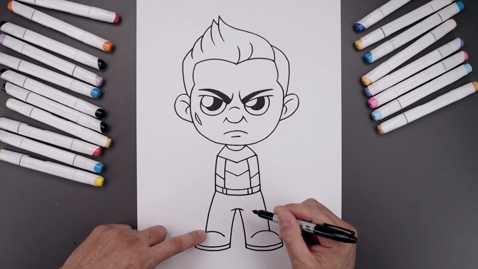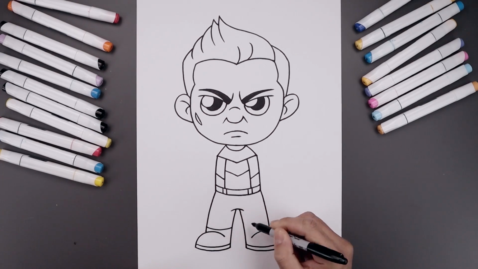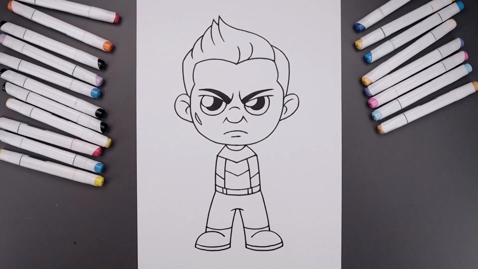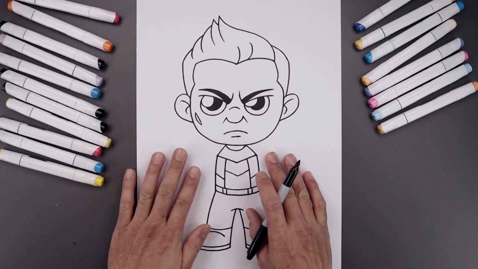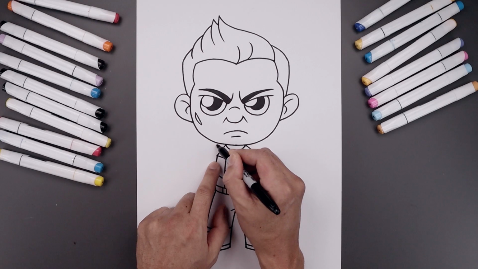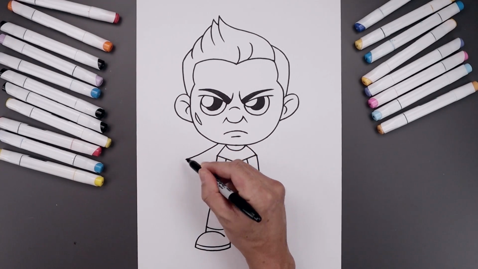Now from the top of the foot, we're going to step up from the outside of the leg, curve down, and then up across the top of the boot. Now from here, we're going to move back up and draw on the arms. Let's start with the arm on the left, holding the bow. From the top of the body, we're going to step up underneath the head, bend the arm, coming down, and then out towards the wrist.